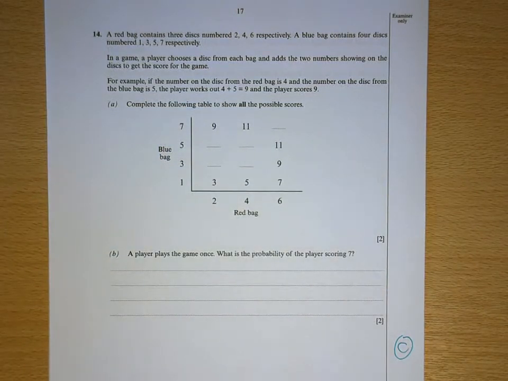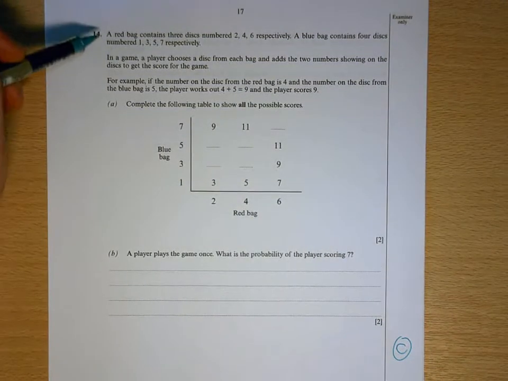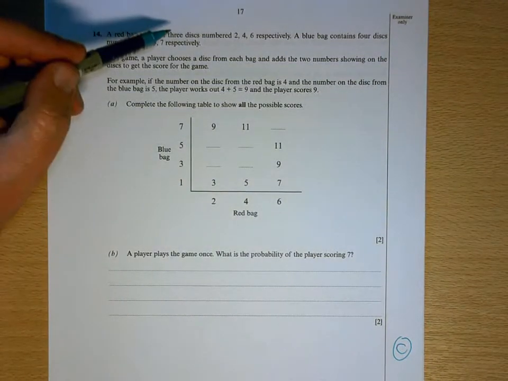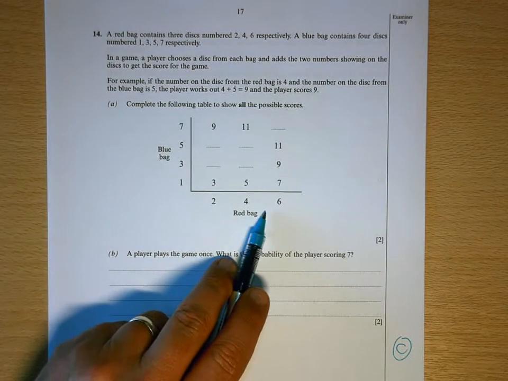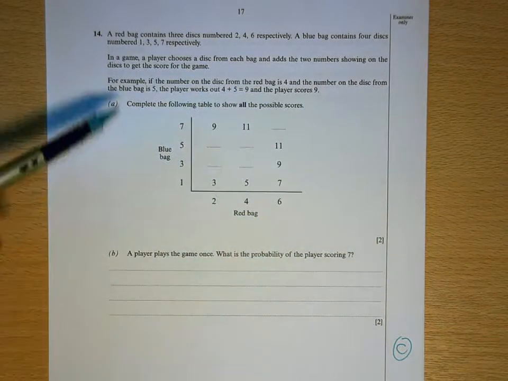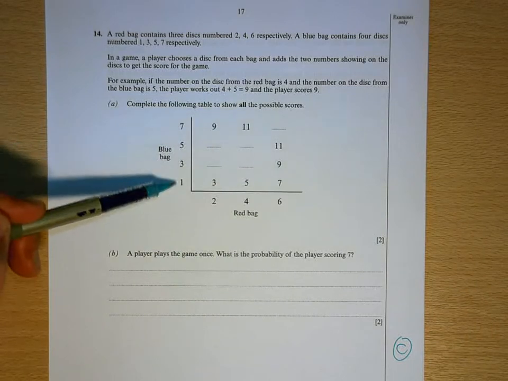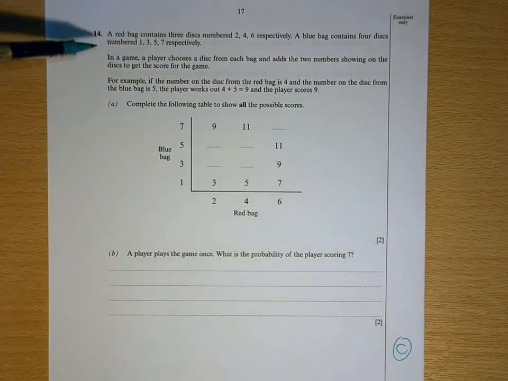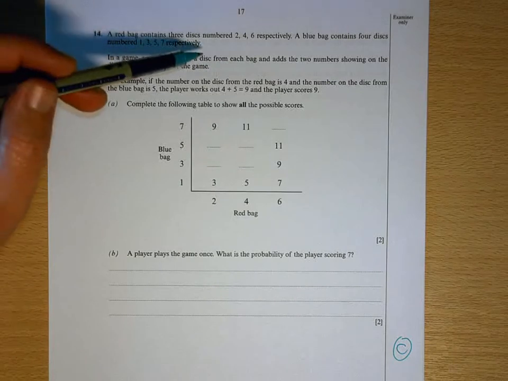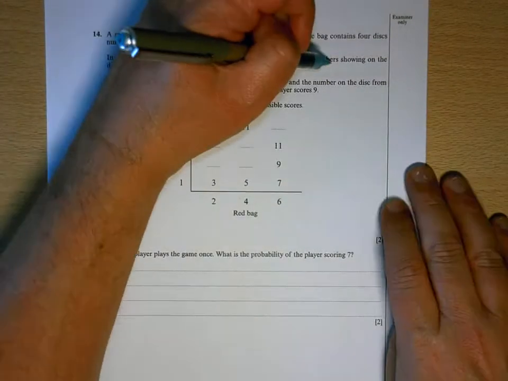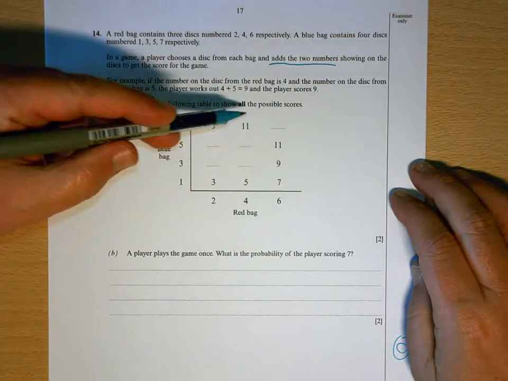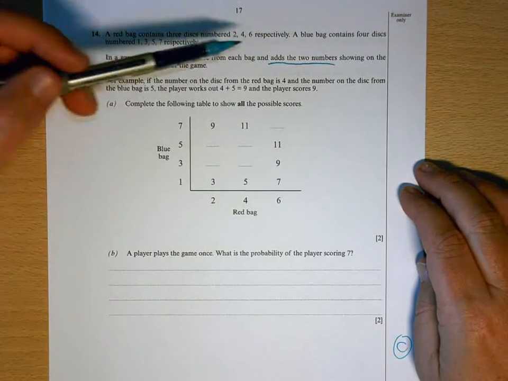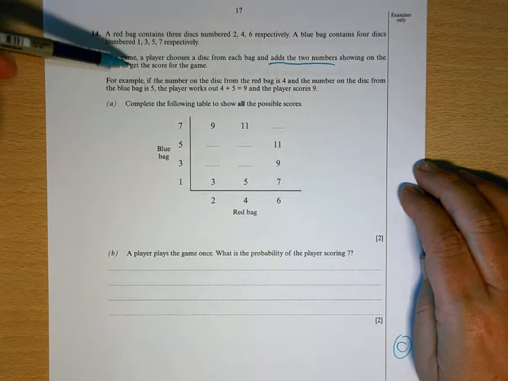how these questions work. So here we've got a red bag which contains 3 discs numbered 2, 4 and 6. So red bag 2, 4 and 6, and a blue bag containing 4 discs 1, 3, 5, 7. In a game, a player chooses a disc from each bag and adds the 2 numbers. So that's the rule that gives us what's going on in our table there. So adds the 2 numbers showing on the discs to get the score for the game.